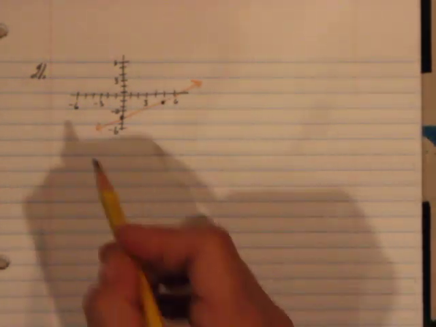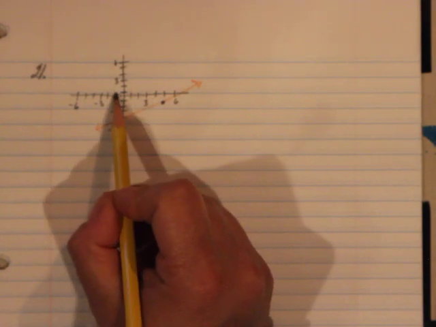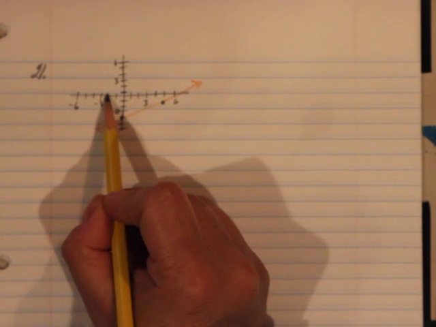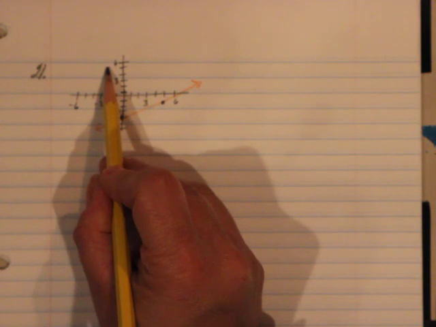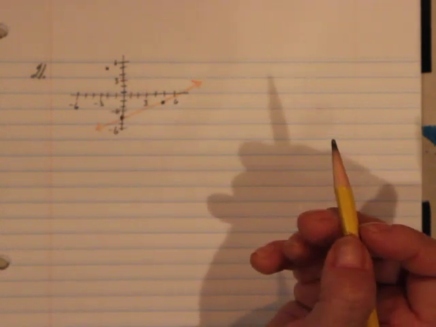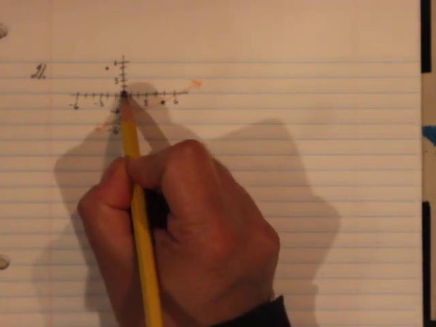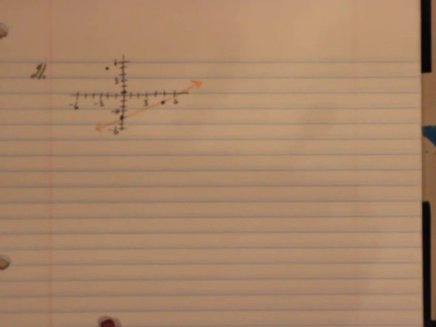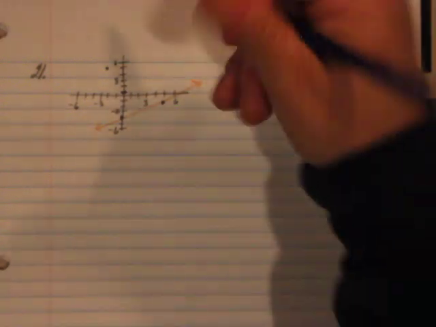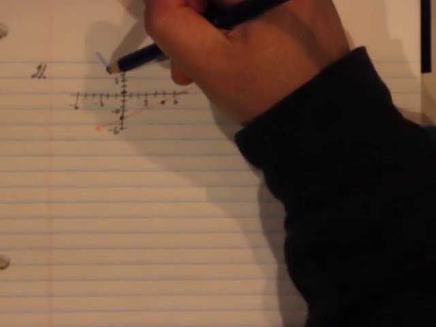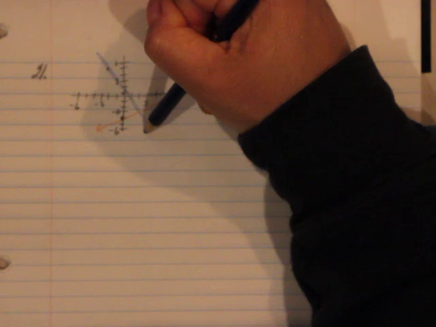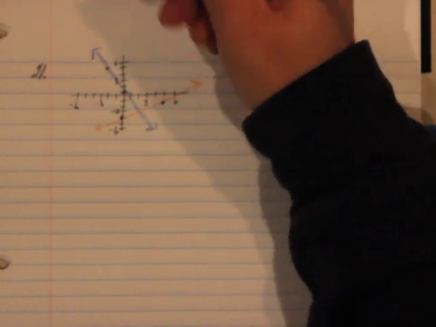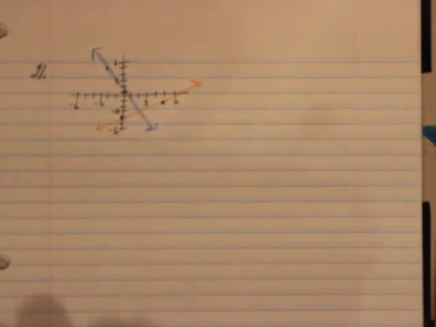Okay, line 2 passes through the points -2, 5, that's just about here, and 0, 1, right there. Are these two lines perpendicular? We don't know yet, but I'm going to graph the lines. Now it says write an equation for both lines.